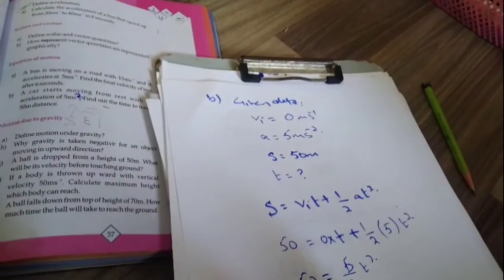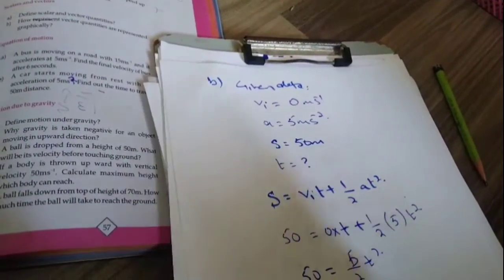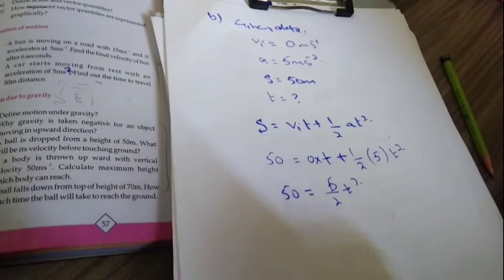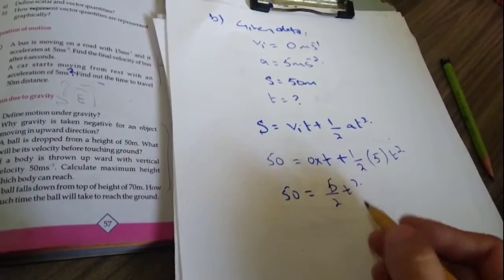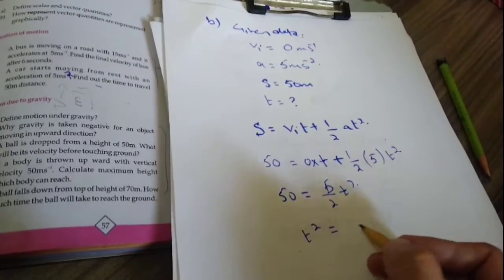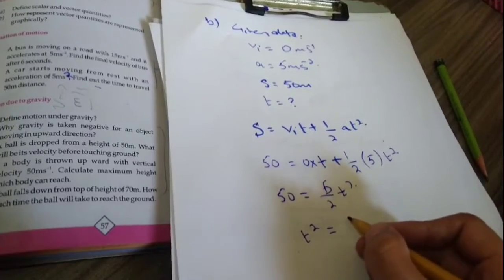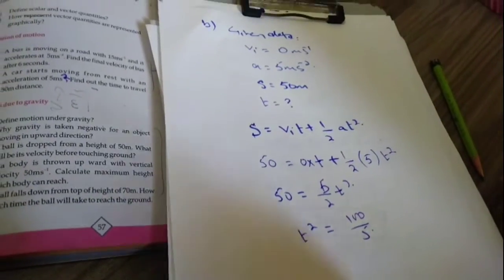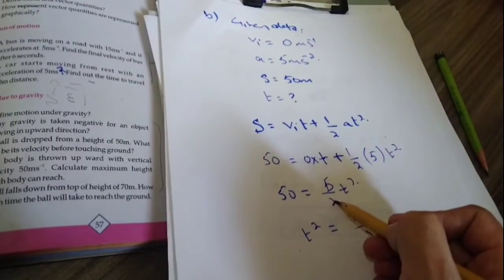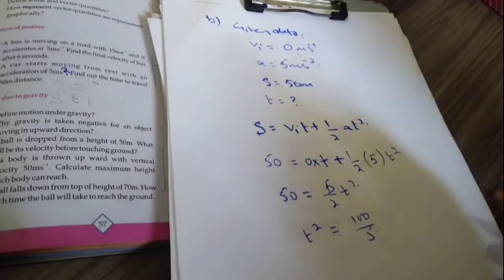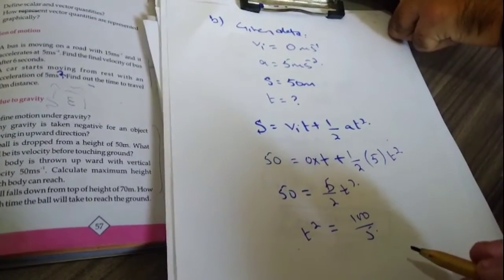So here I'm just going to rearrange this thing that is going to give me t square is equal to 100 divided by 5. What I did here is this 2 which was in division, if I take it to the other side of the equation, is going to be multiplied.